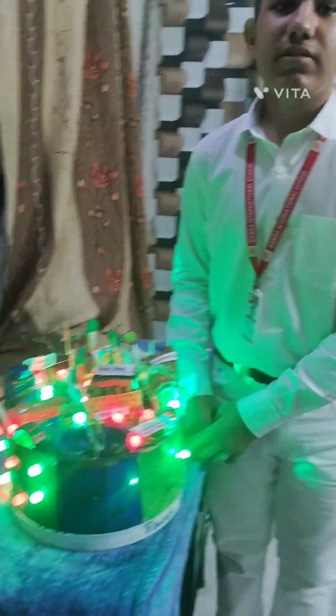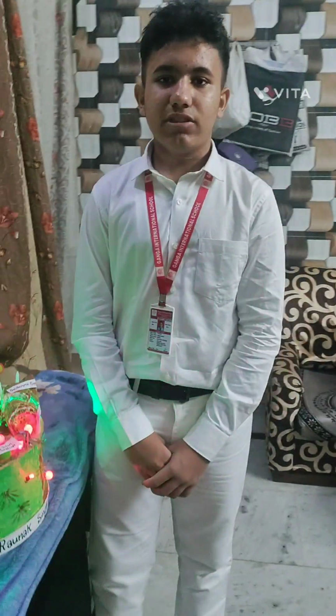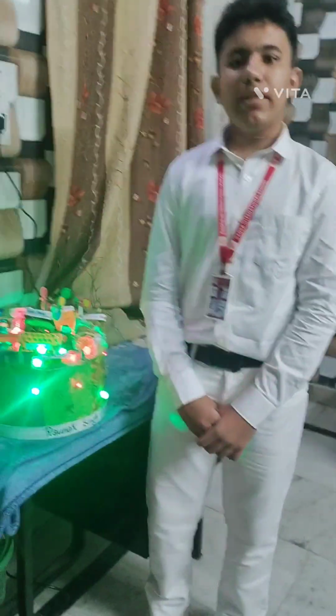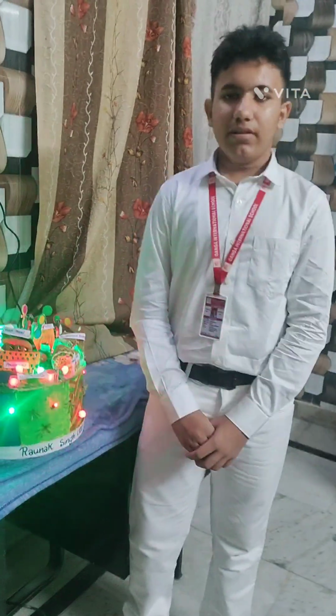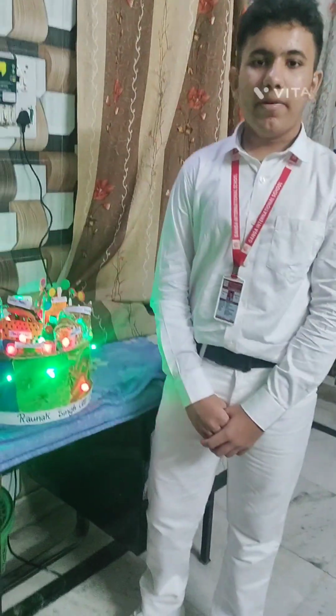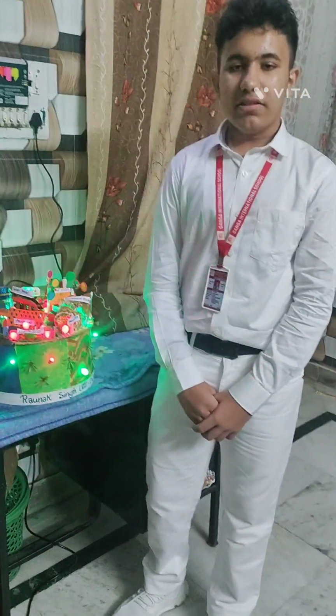So this is my model, and it basically proves a concept of how we can improve society and how we use energy. This will greatly impact the atmosphere and environment if done on a large scale.